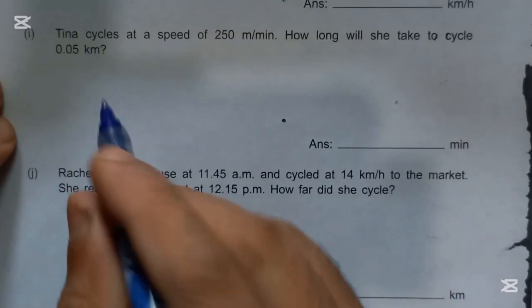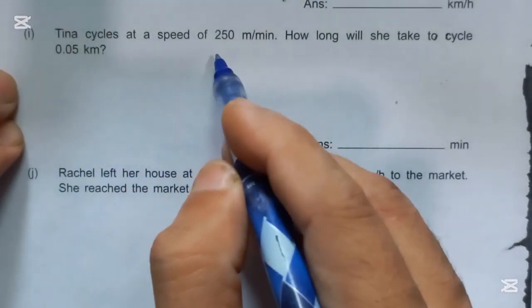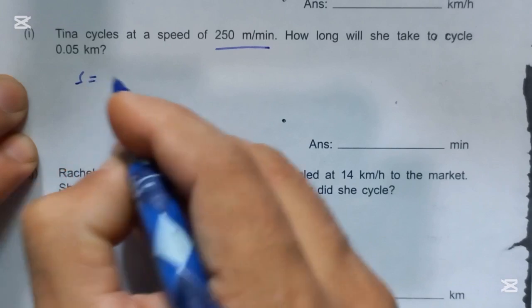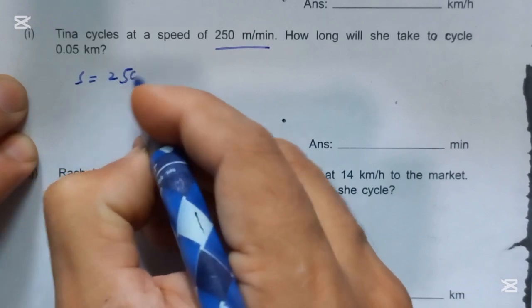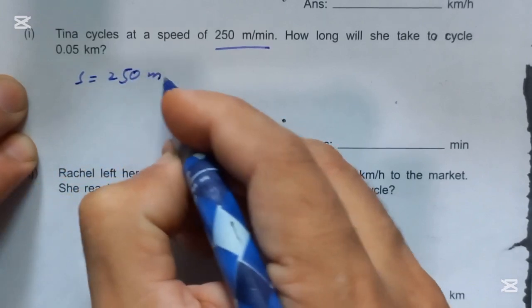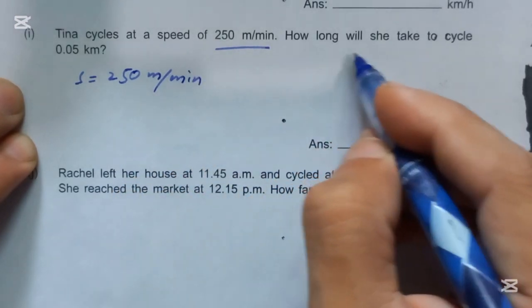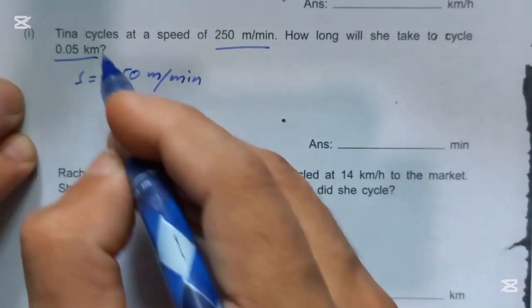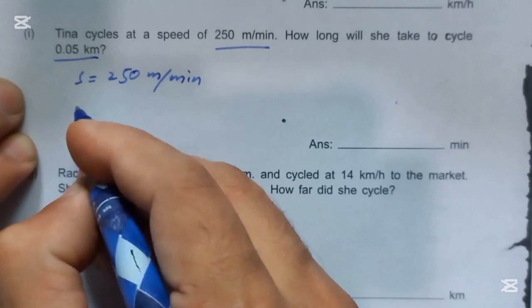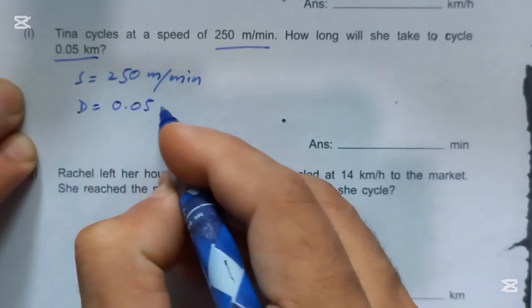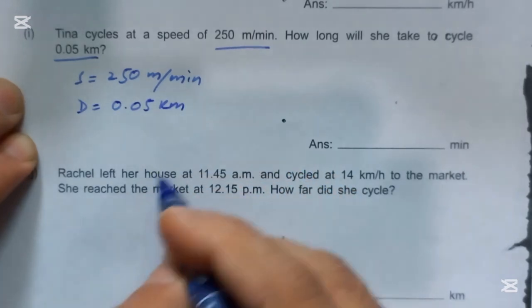Another question is, Tina cycles at a speed of 250 meters per minute. So speed is 250 meters per minute. How long will she take to cycle 0.05 kilometer? Distance is 0.05 kilometer.